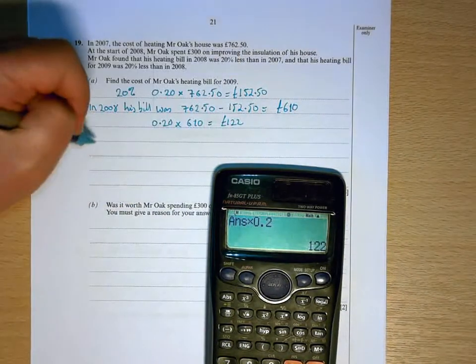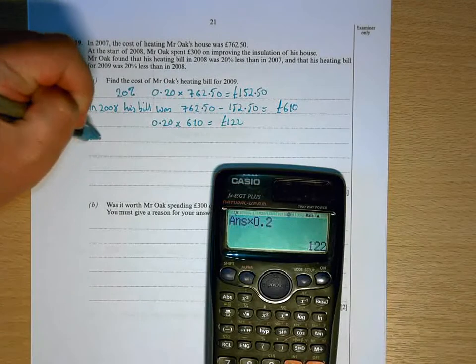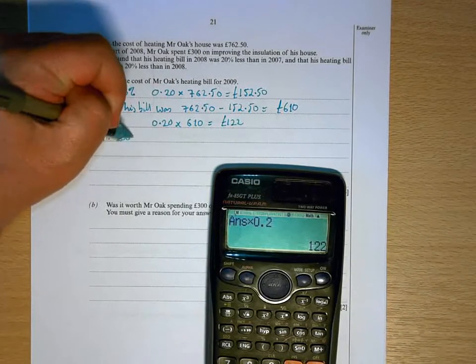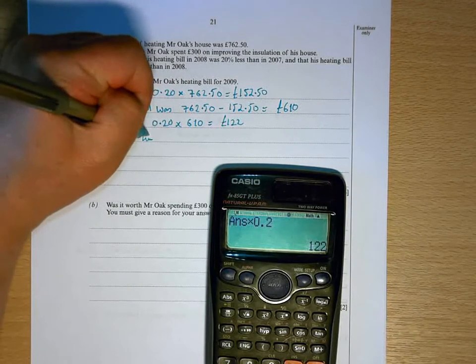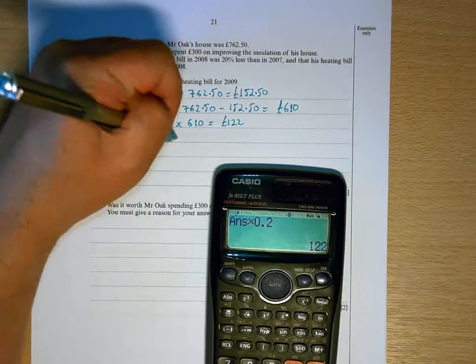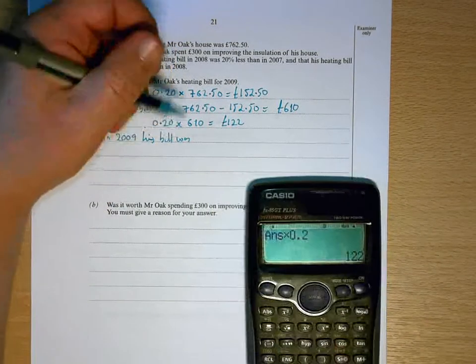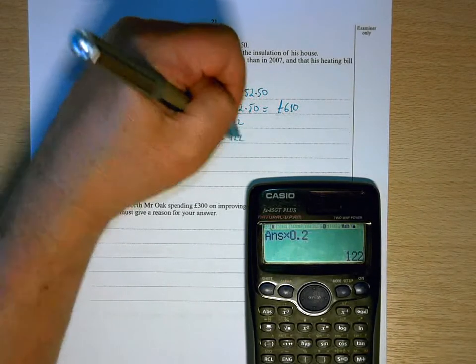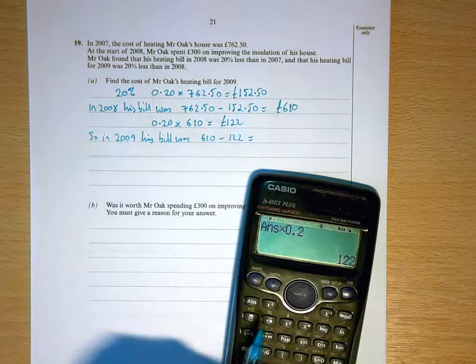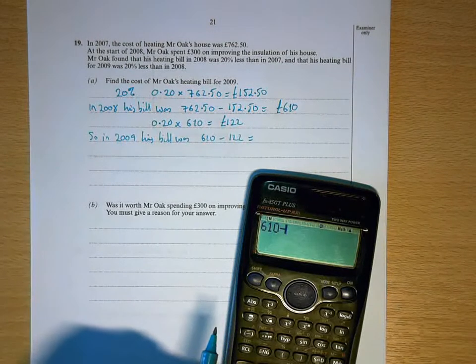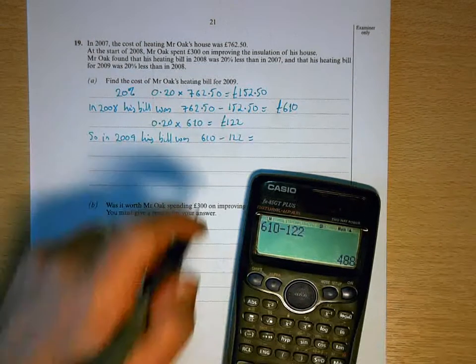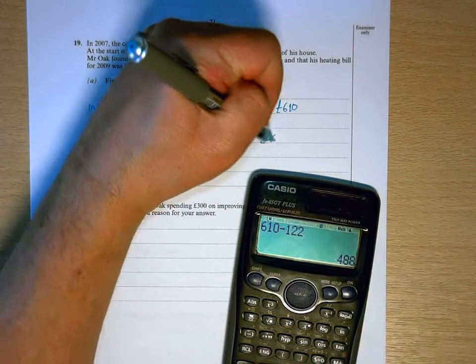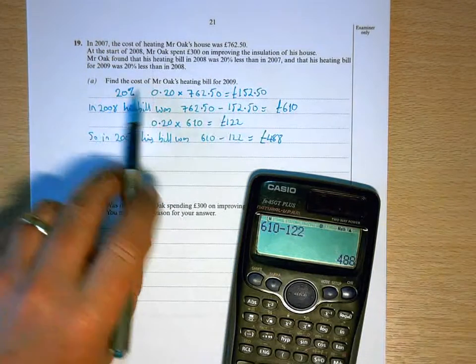So in 2009, his bill was 610 less £122, £488. Okay, so that's the cost in 2009.